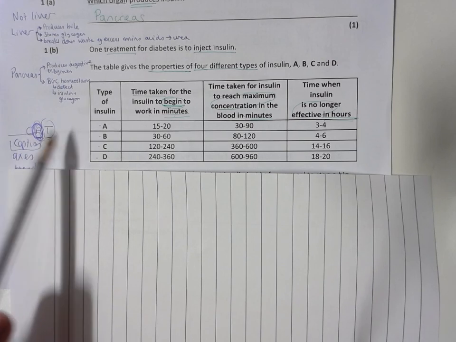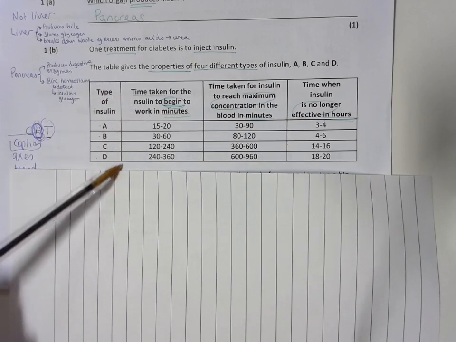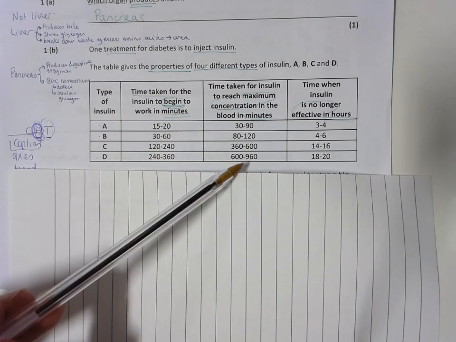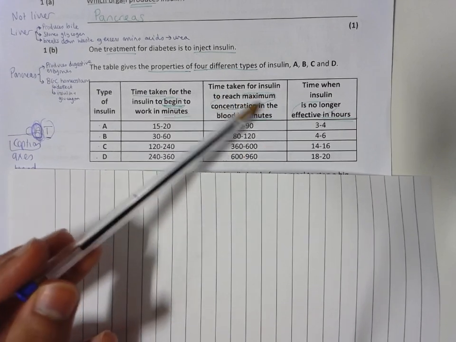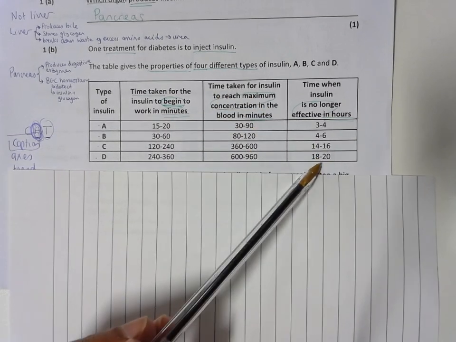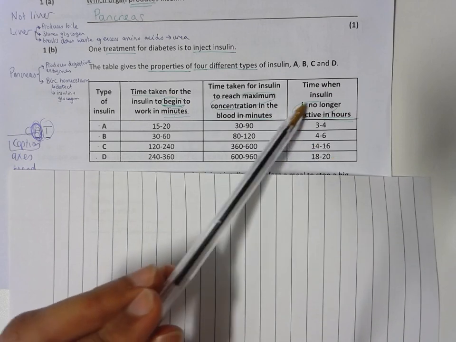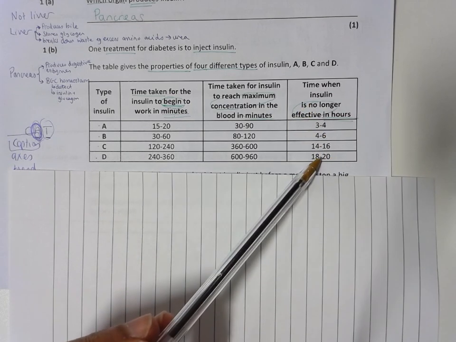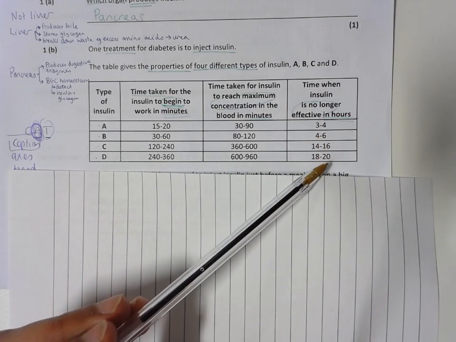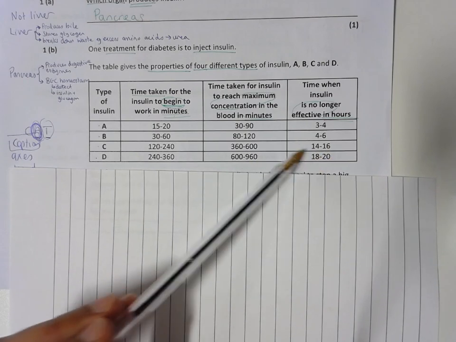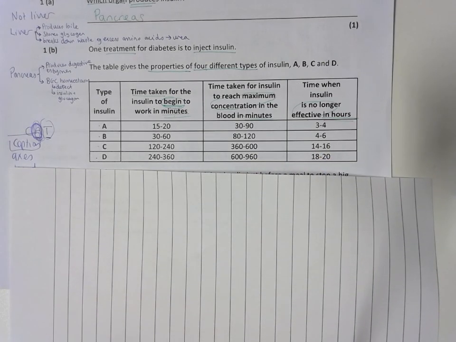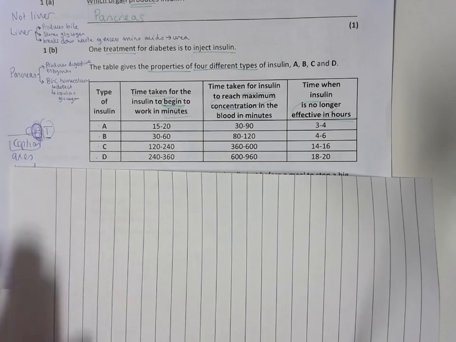Finally, look for trends. So I'm already noticing that D takes the longest to begin, it takes the longest to reach a maximum concentration, and it lasts the longest because it seems to be the one that takes up to 20 hours before it is no longer effective. So I already have a picture in my mind of what the different types of insulin do before I'm reading my question.